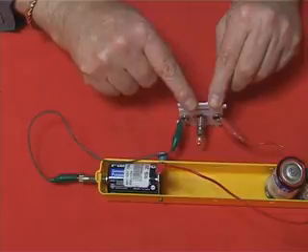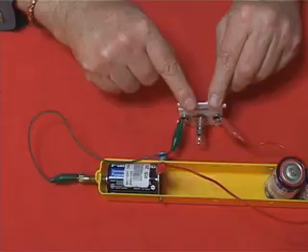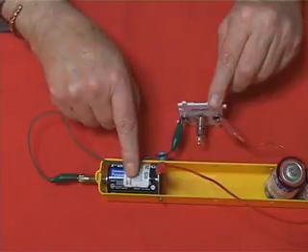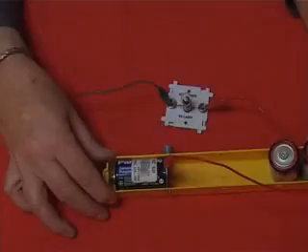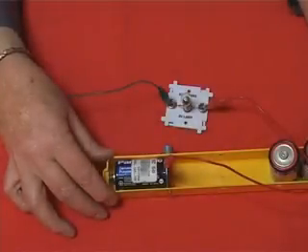Now, Grade 8s, what do you predict will happen when we add an extra cell and make this a 2-cell series battery? Let's do that now.